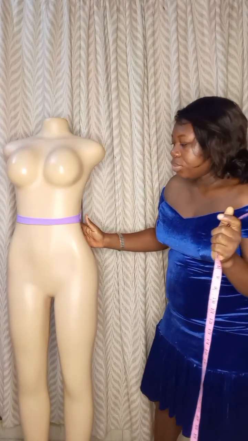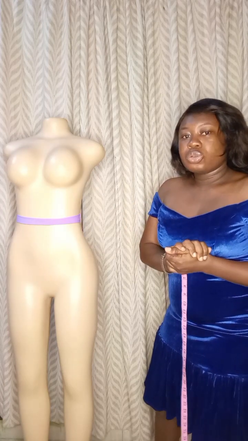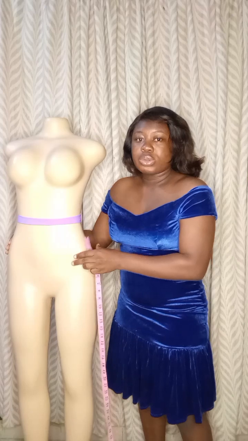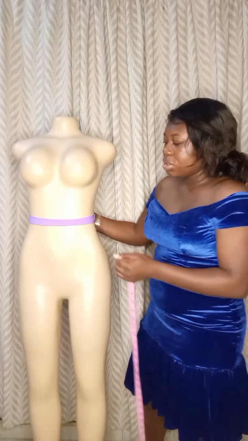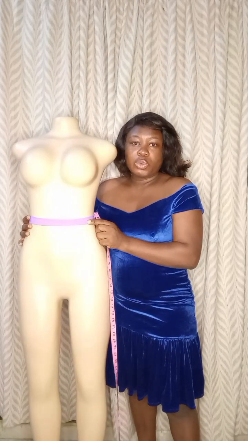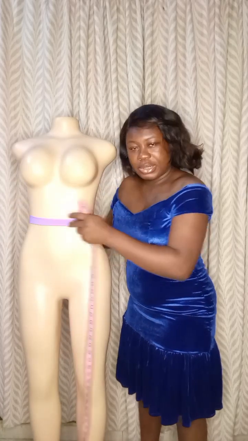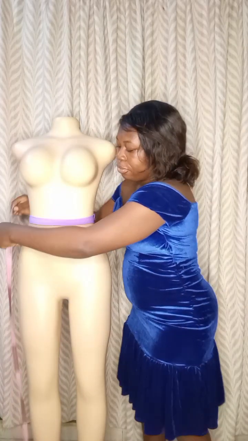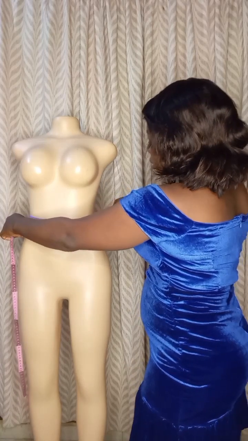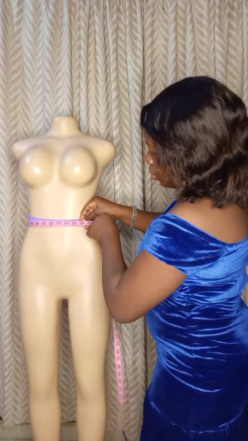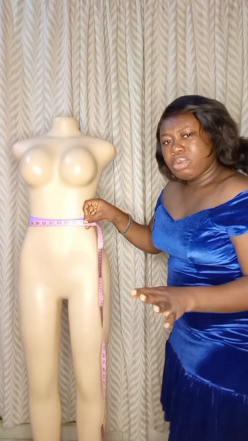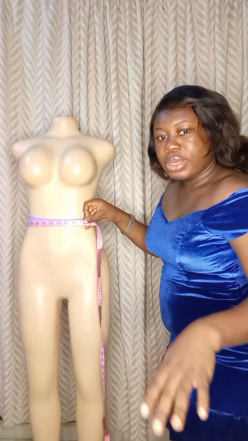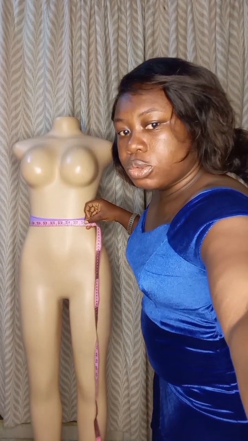So I'm going to continue on to taking the horizontal measurements for the skirt. For the horizontal measurement, we know where we want our waist to stay, so you just take that piece around. Let me bring this a bit closer so that you can see what I'm talking about.